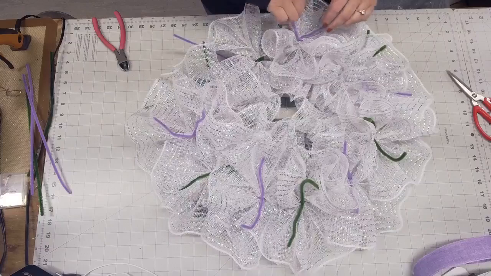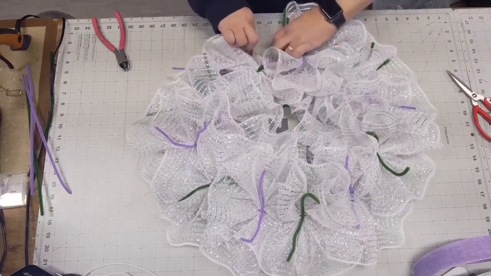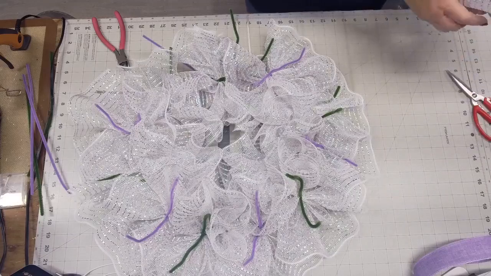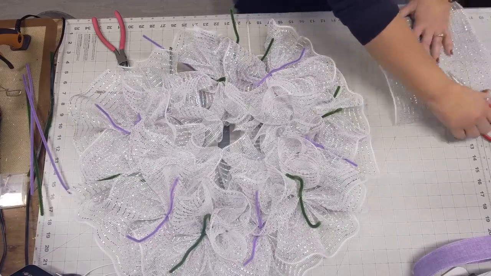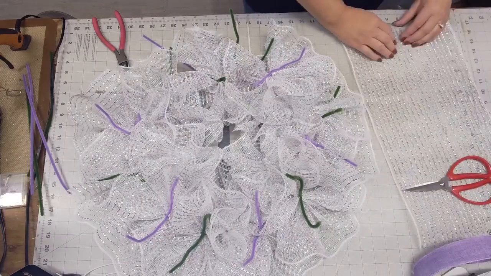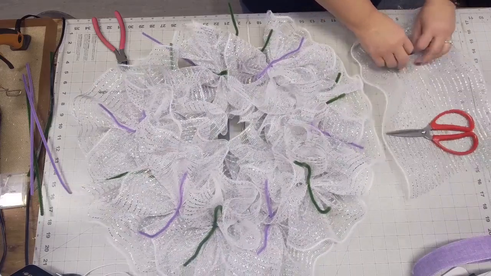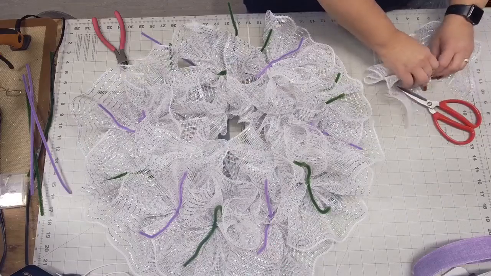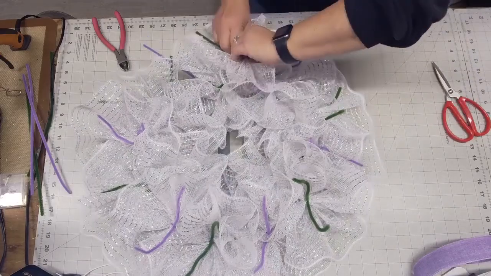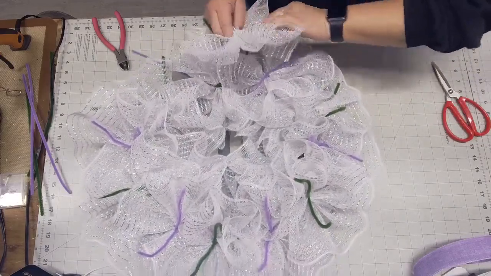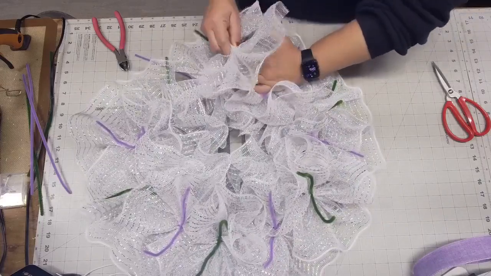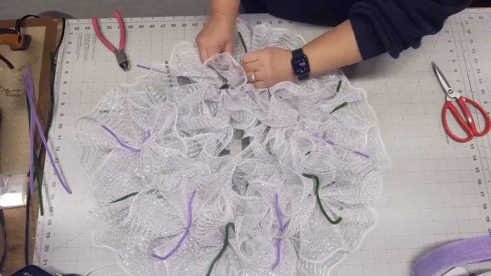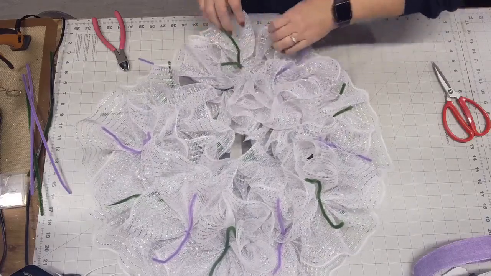Still going to pull this back because we've got to get this piece in here. And we're going to plop this one in. Trying to get that in. That piece from the left is like trying to get in the way.